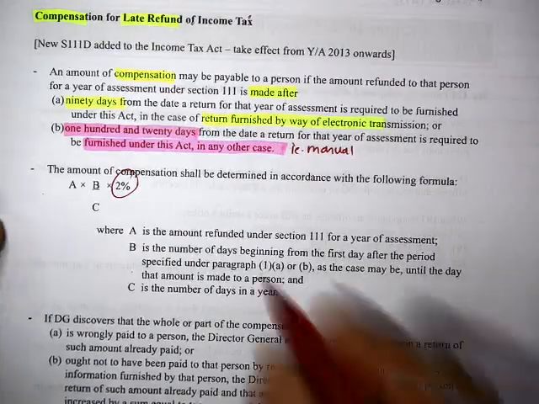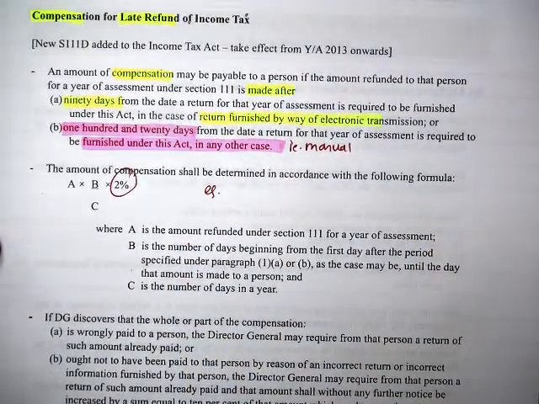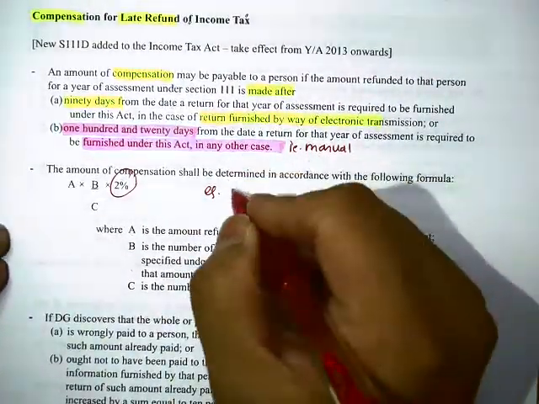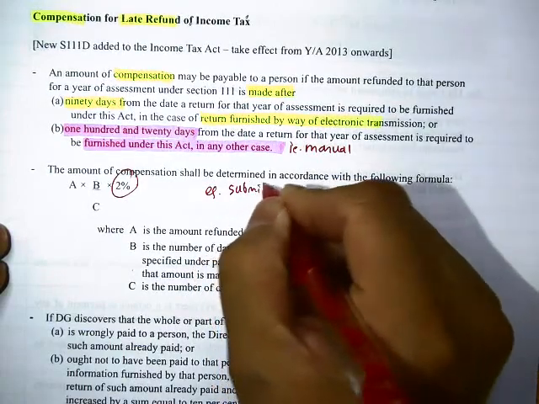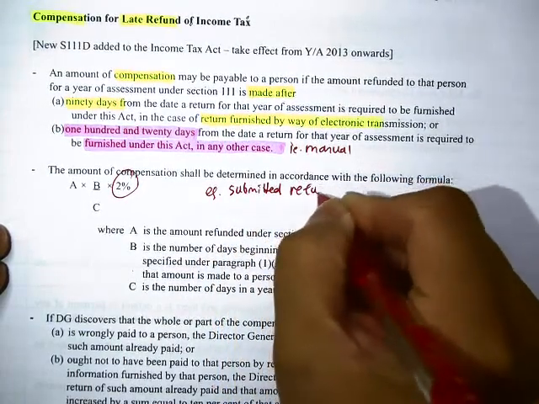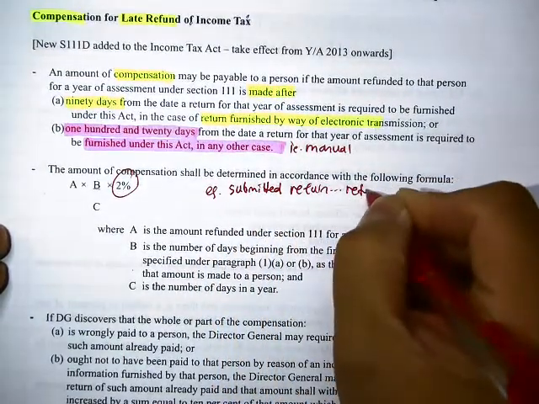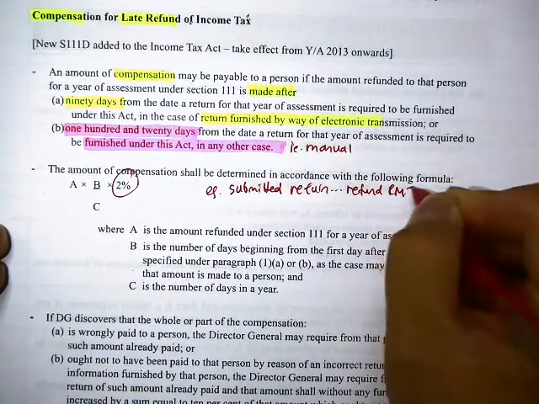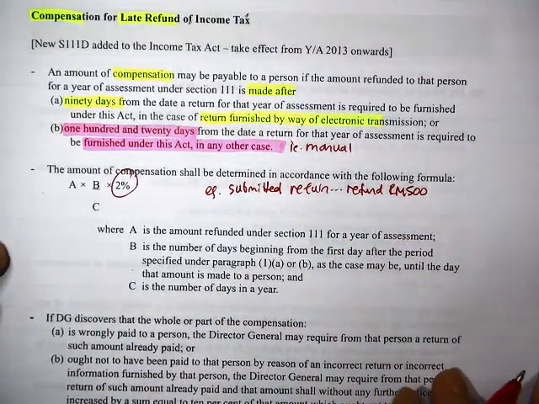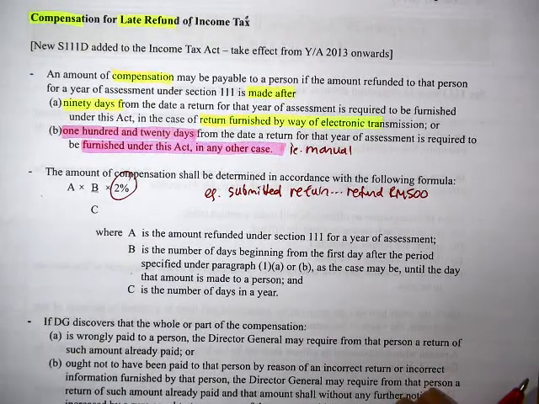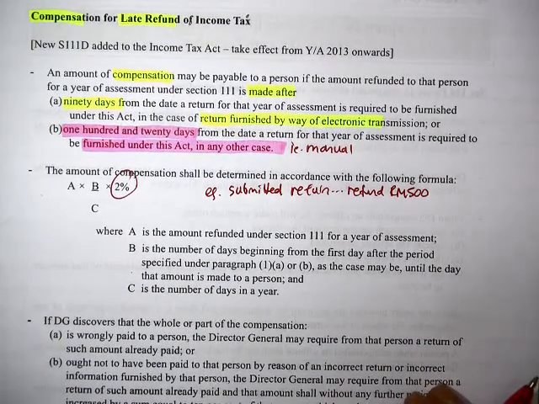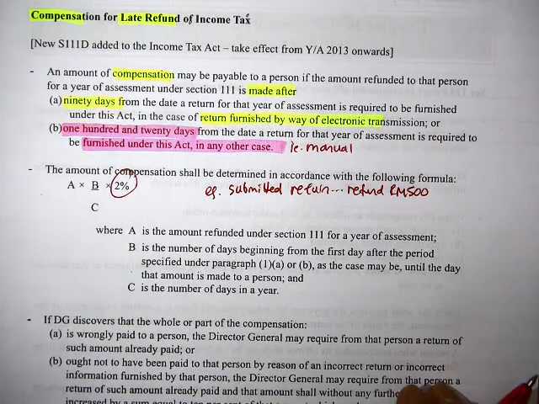Okay, let's say for example you submitted a return and you have a refund of maybe 500 ringgit. Very normal, a few hundred ringgit the government owes you. I don't know how to calculate the date, so I'll just roughly give you a date.